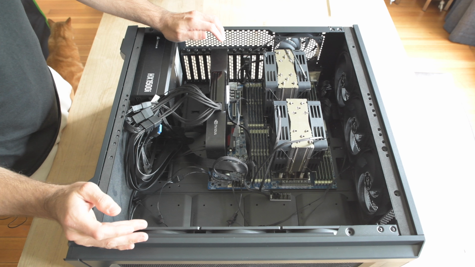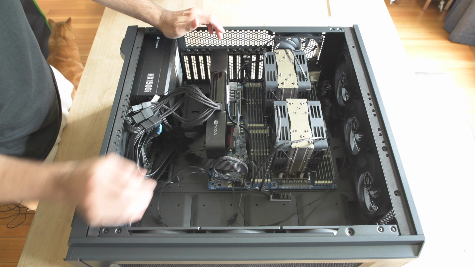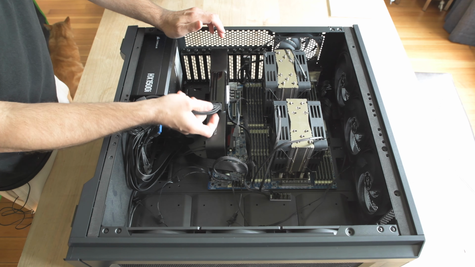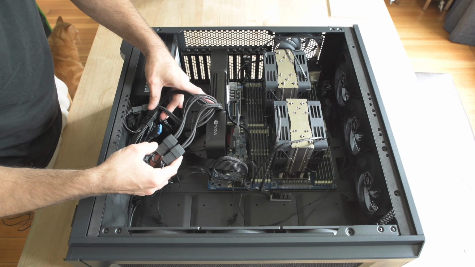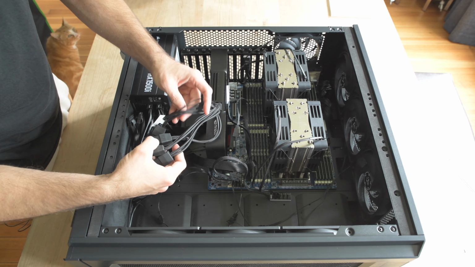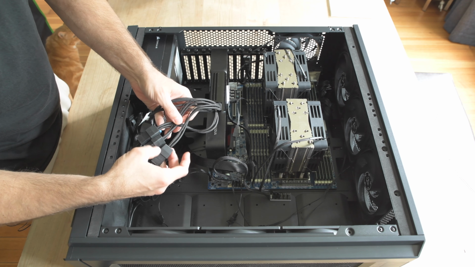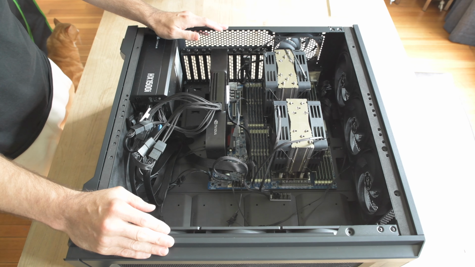This was a fairly simple drop-in, and you can see I've got all of these power cables attached to it. 1, 2, 3, 4. It takes 4 PCIe connectors. So let's see how it performs.